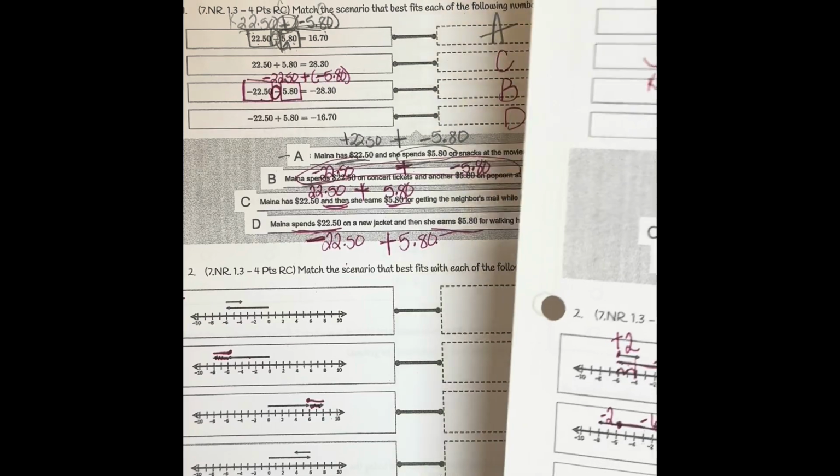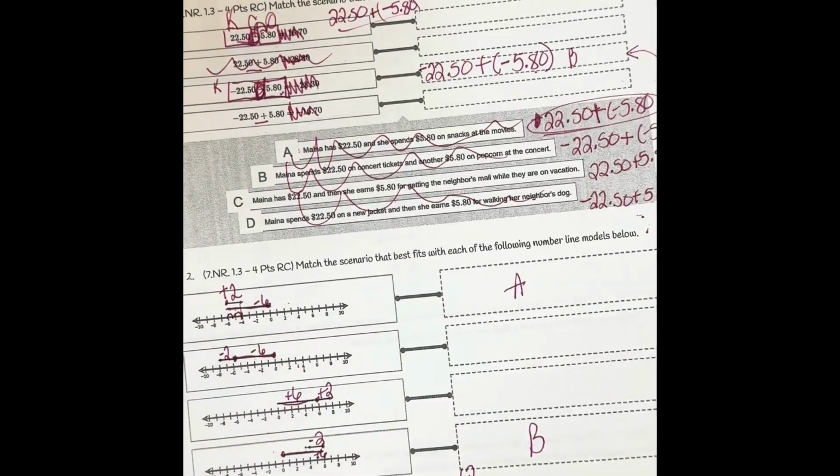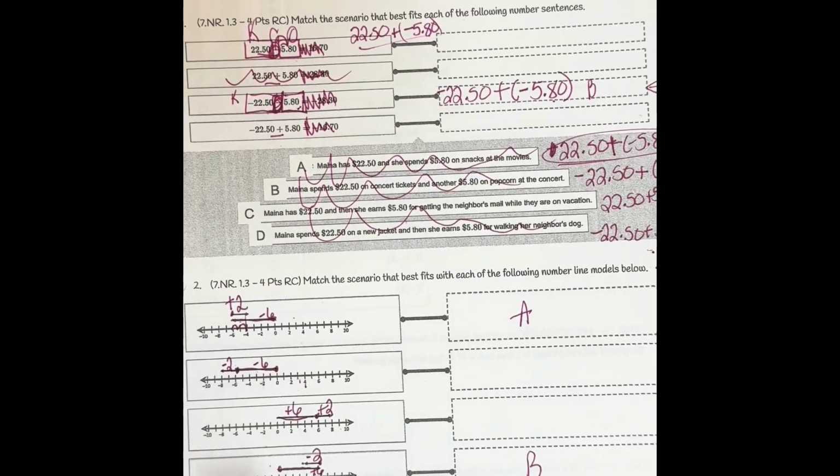You do need to make sure you're answering these. I am going to take these up and do some kind of little grade on them. I've got to have one more daily grade. Okay? You should make 100 because I'm doing them all.